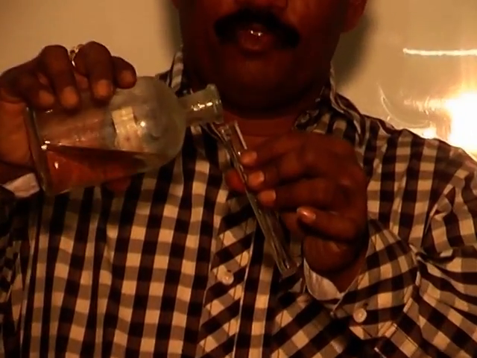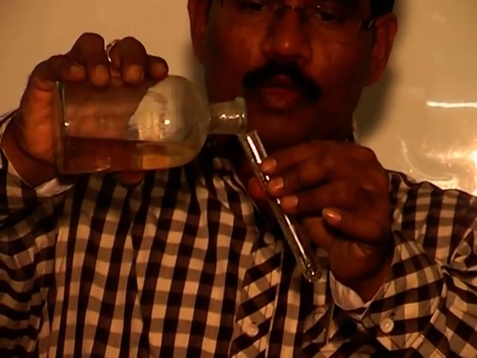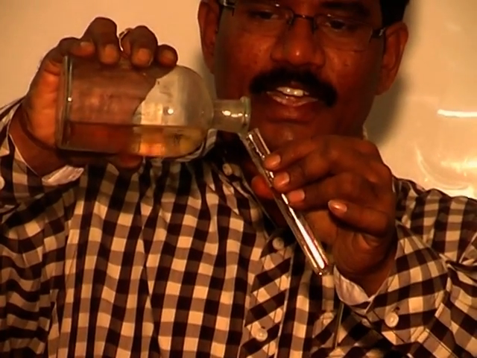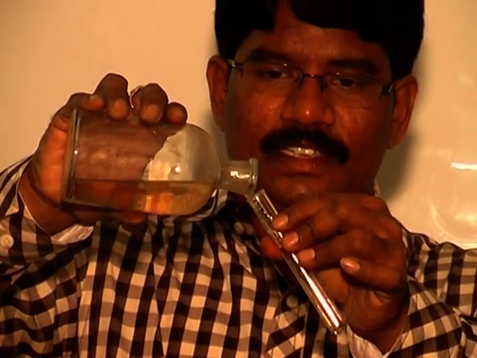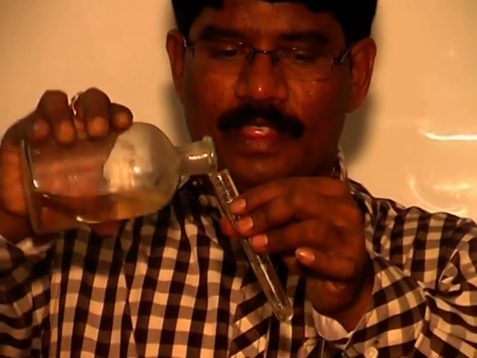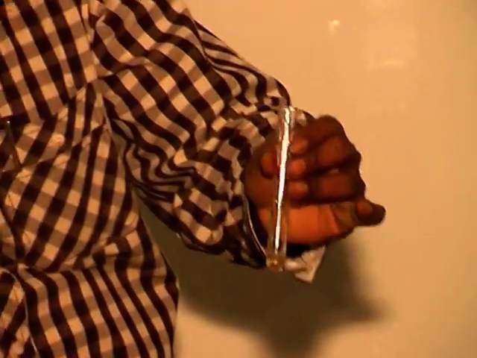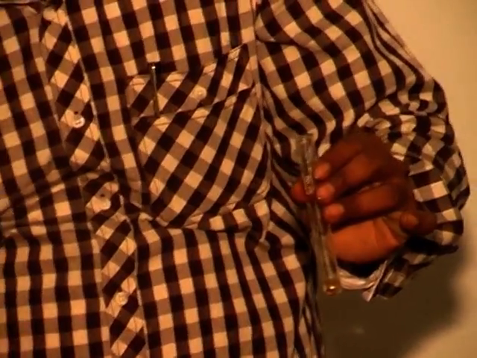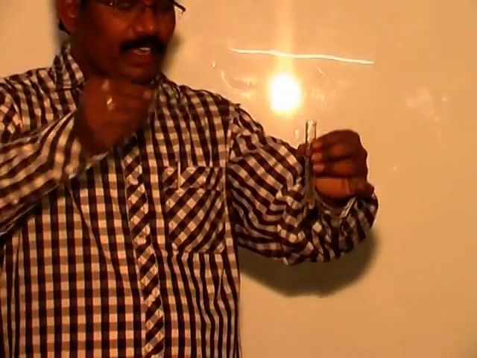In the Liebermann's test, we need to take that phenol, and to this a few drops or very small quantity of concentrated sulfuric acid is to be added. Then we need to add sodium nitrite crystals. This is sodium nitrite.